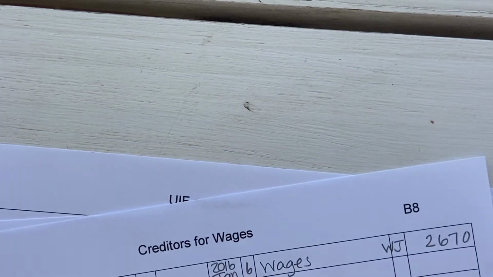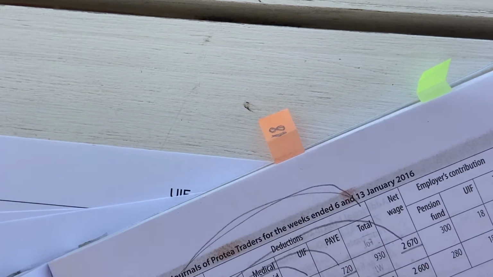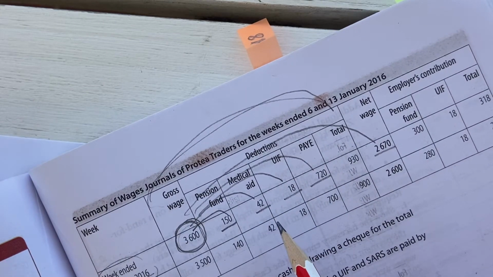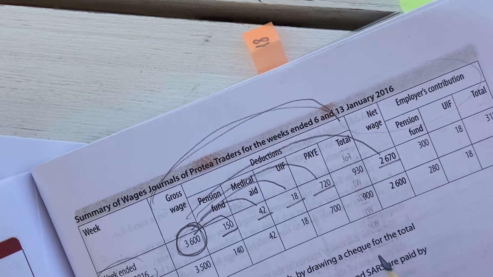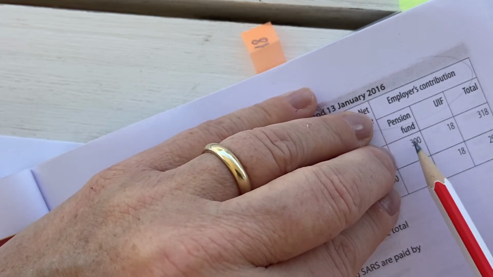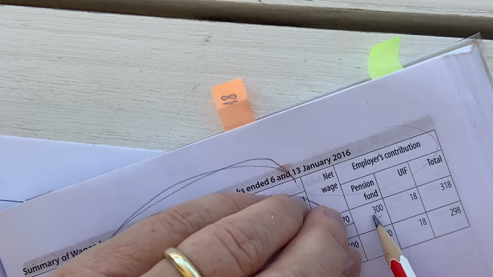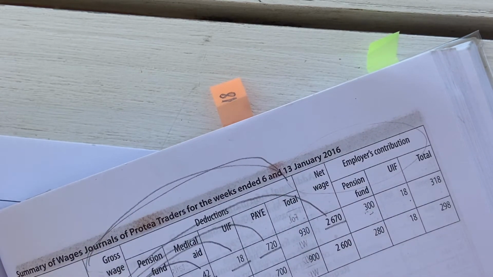Right, gentlemen, so now we've posted the deduction side, that part that was subtracted from the wage of the employee. And now we have to do the contributions. Remember, the contribution comes from the business pocket. At this stage, the business owes the pension fund from their own pocket 300 rand. They owe UIF 18 rand. That's for the end of this week, that ends on the 6th of January.